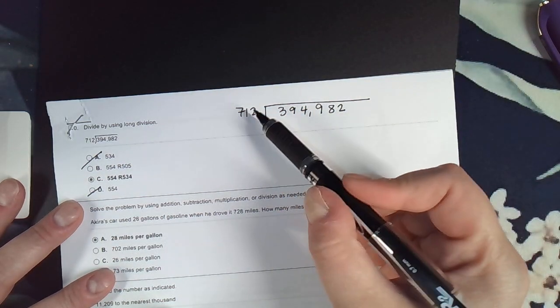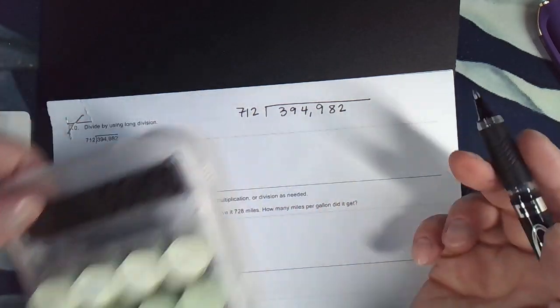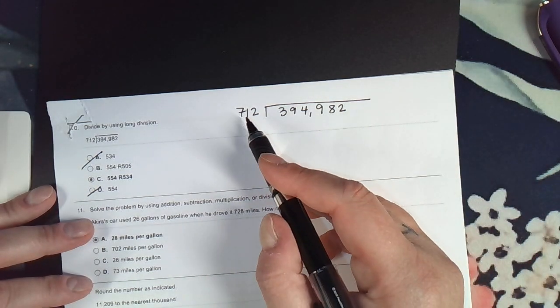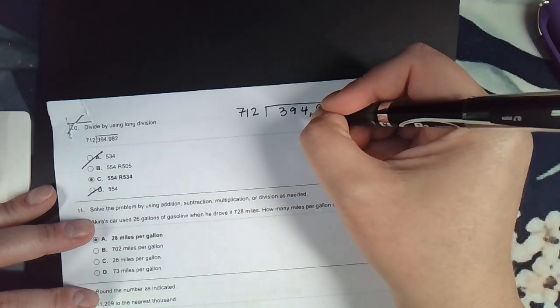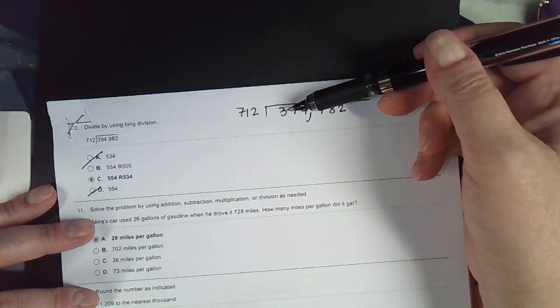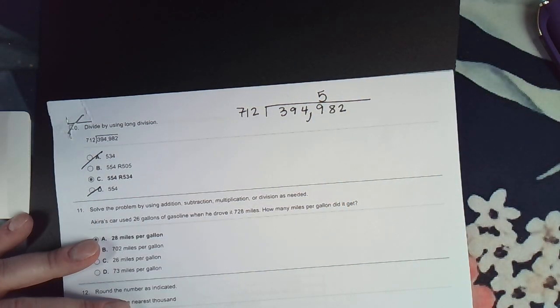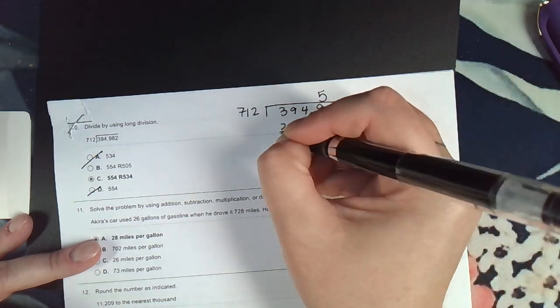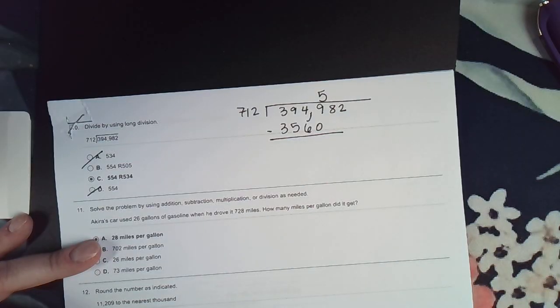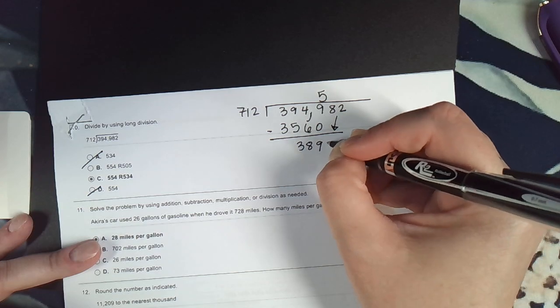Okay. It says 712 goes into this number 554 times. So let's see here. 712 does not go into 3 or 9 or 5, or 4, but it should go into 7949 5 times. Let's see, 712 times 5 is 3560. Then we subtract down, and we get 389. Bring down your next number, 0.